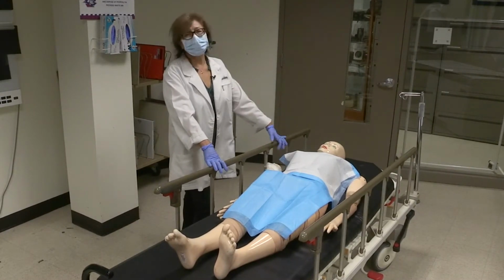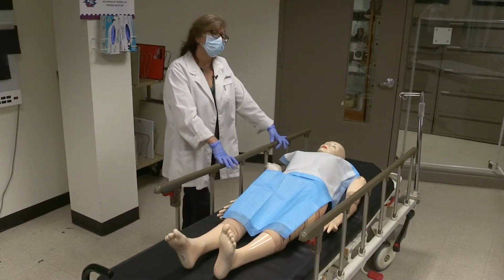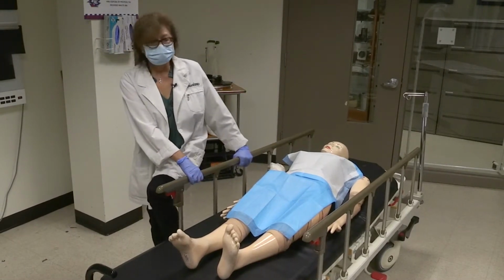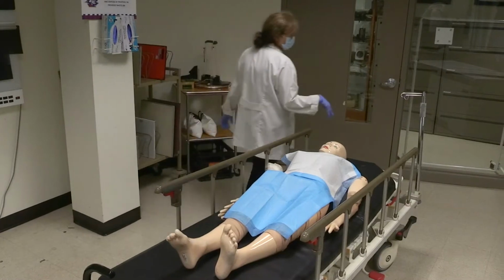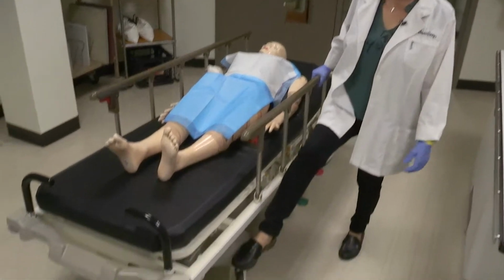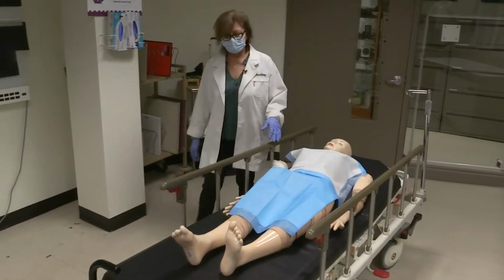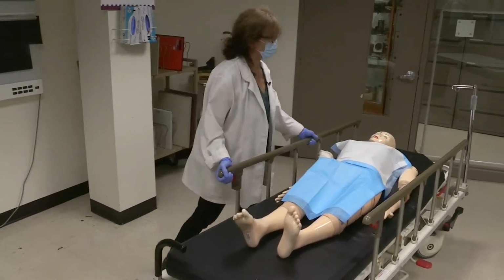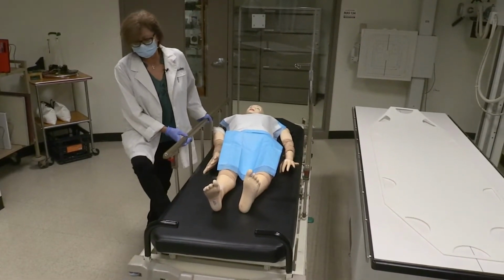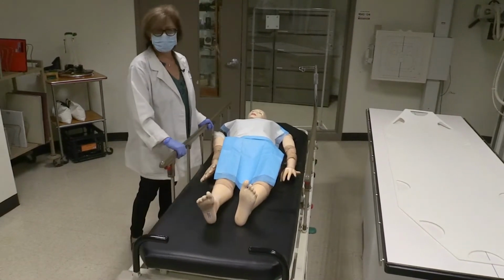So let's talk about bringing this patient over to the radiographic table and they need assistance. I'm going to undo the brakes. The brakes are on all four of the wheels, right here, right here. And when the brake is in its neutral position, the stretcher can be easily moved around.